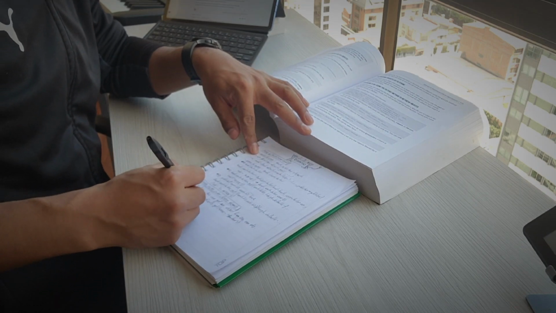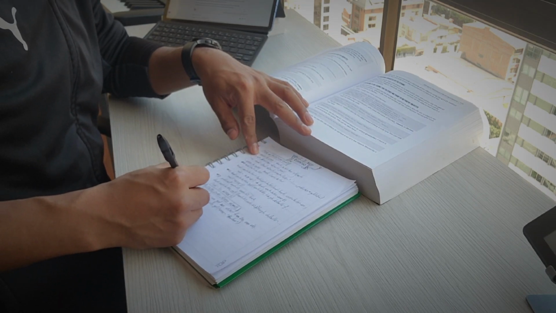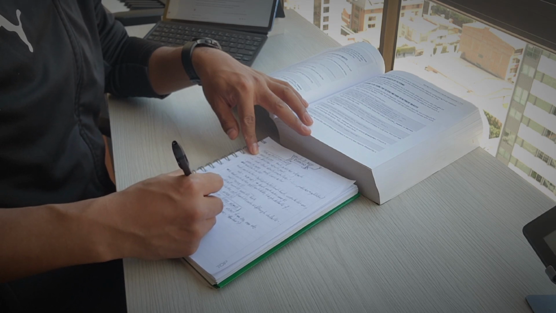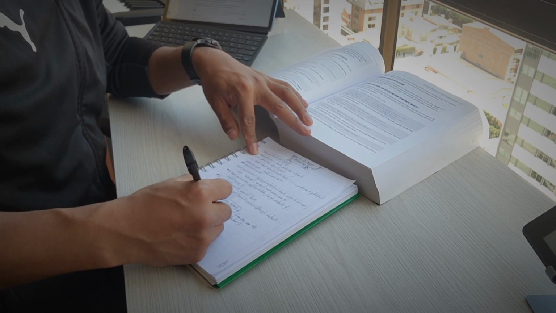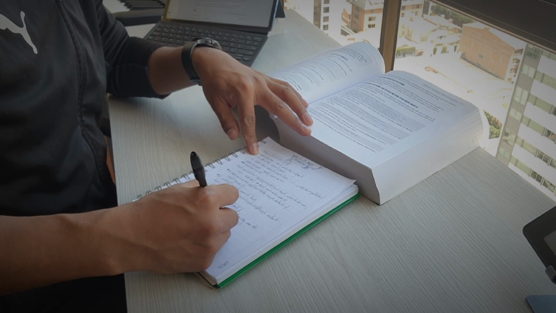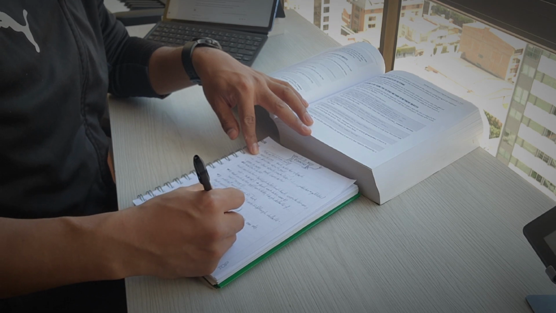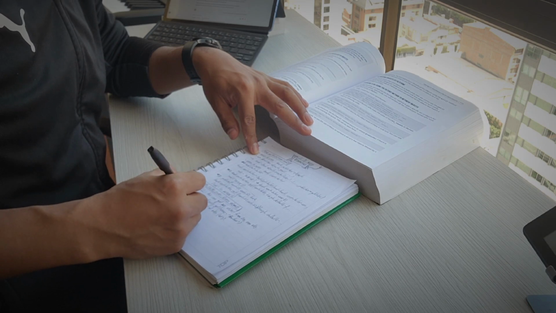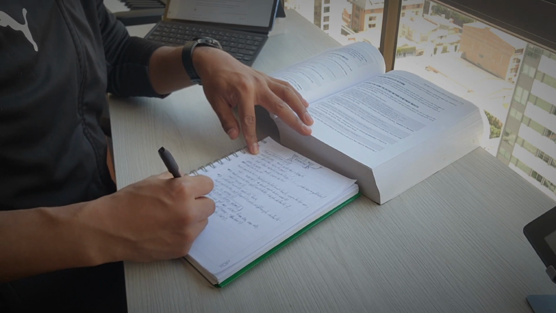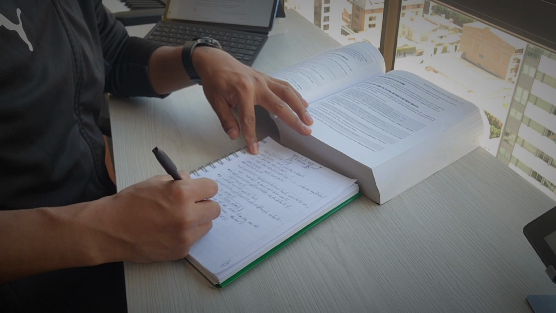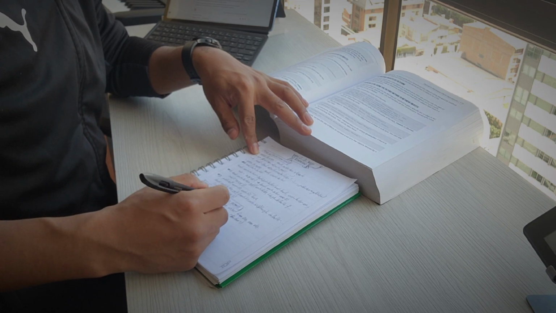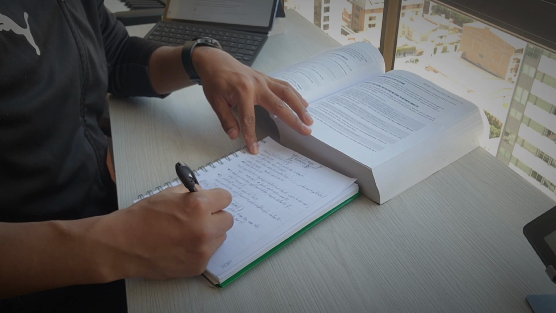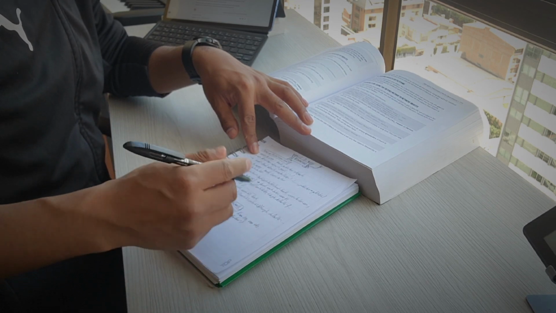Anyways, dot all retrieves a set of objects. Example, P equals publisher.objects.all. That's it, no arguments.